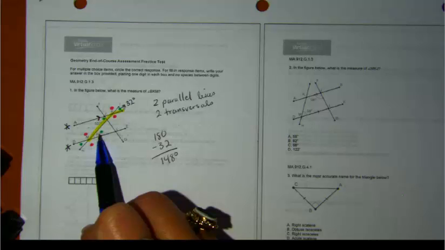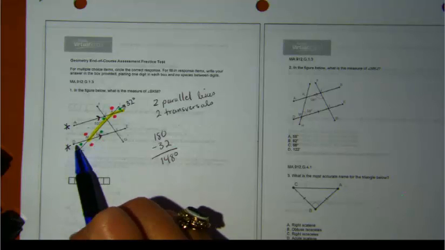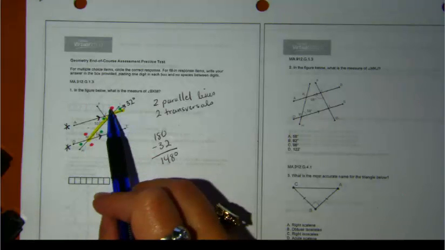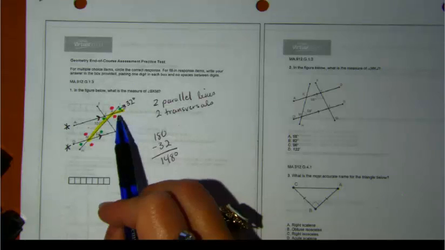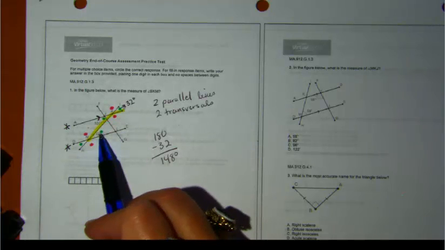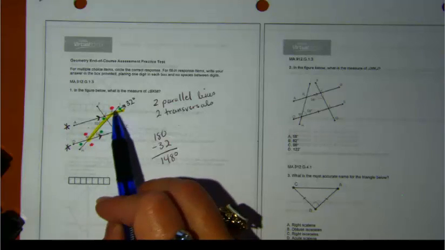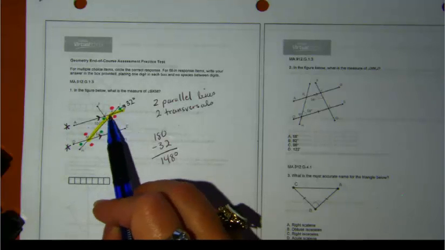BKM. How did you get that was 32? It's right here. It's small, but yeah. So basically, you get that checkerboard pattern. All the pink angles are the same. All the green angles are the same. So when we find this M angle here, we'll know this BKM, the angle we were looking for. So it's 148. Does that make sense?